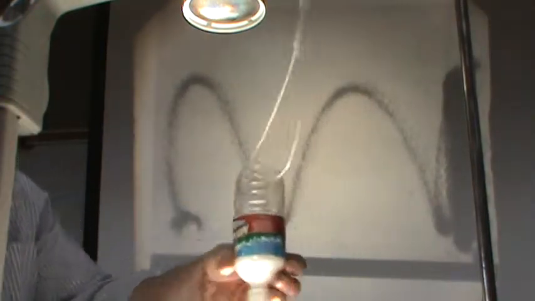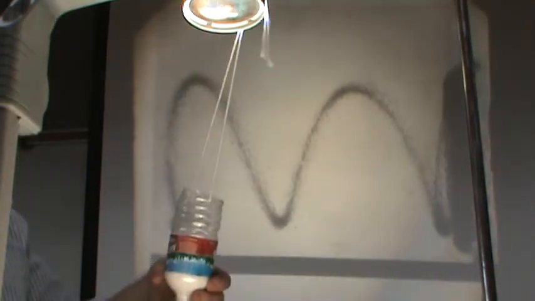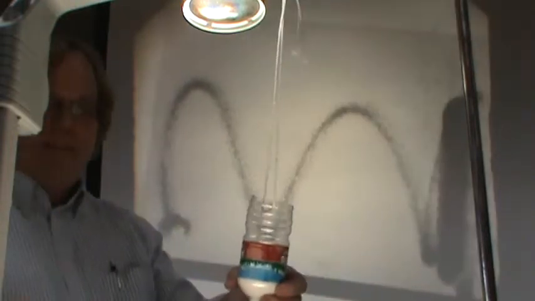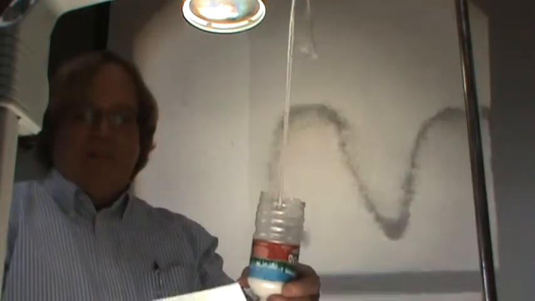Whoa. Wow. Does that look like a sine wave to you guys? Looks like McDonald's. Here, let's try it again then.